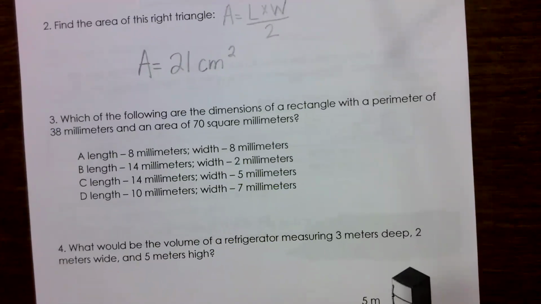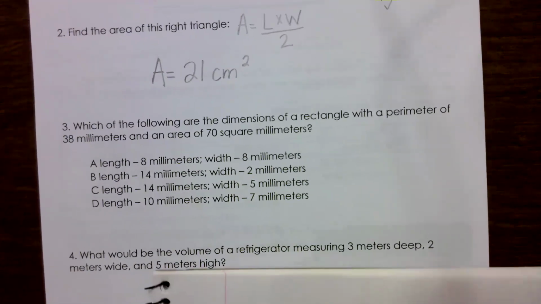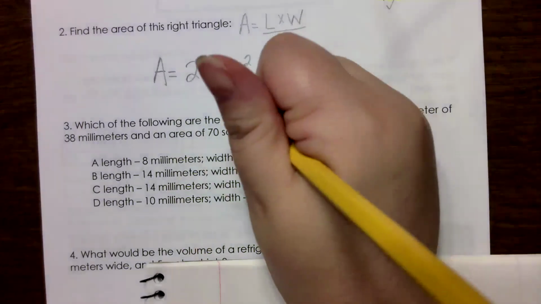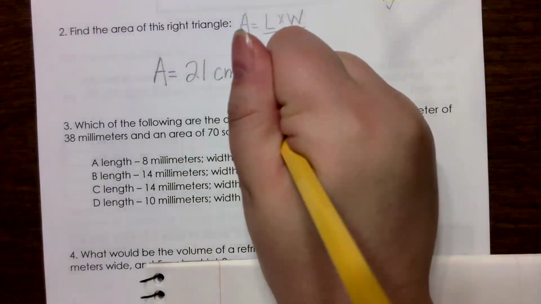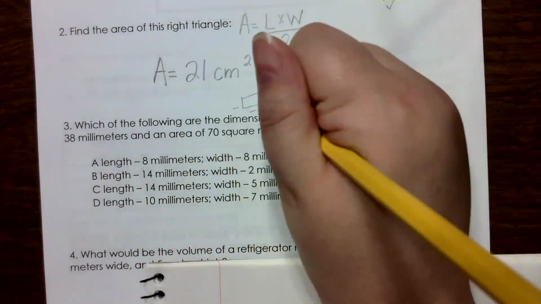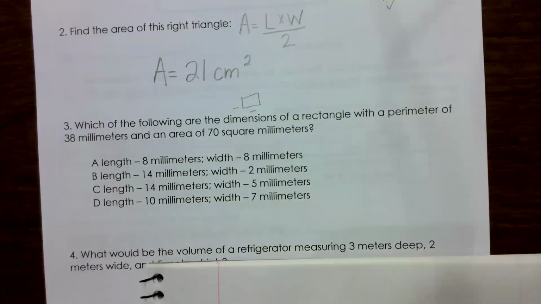Okay, number 3. Let's read it together and then pause the video to solve it. Number 3 says, which of the following are the dimensions? Remember, dimensions are the parts of the shape that we add up, like the length and the width or the height. So what are the dimensions of a rectangle with a perimeter of 38 and an area of 70?